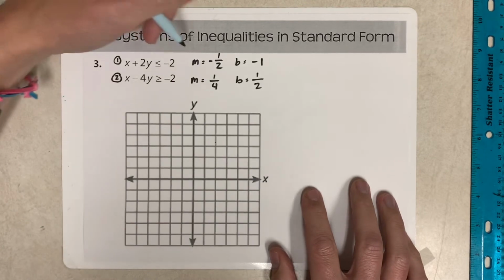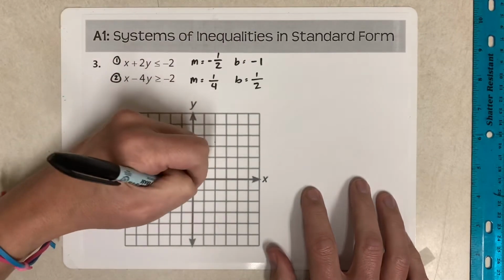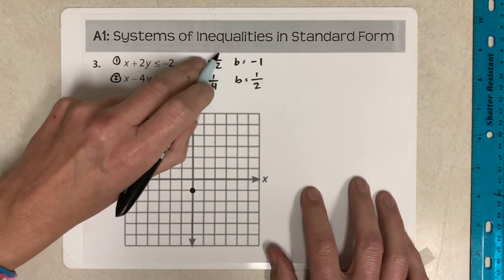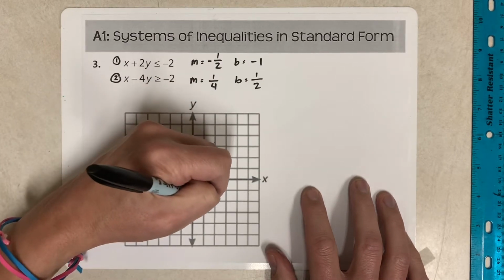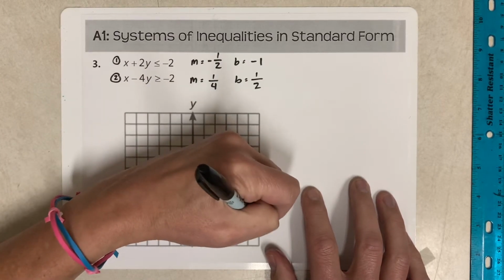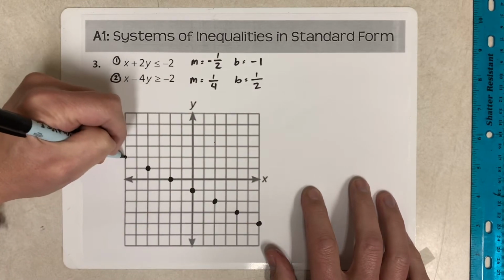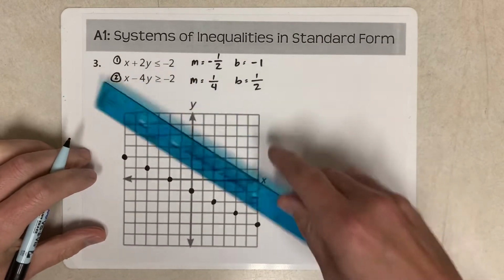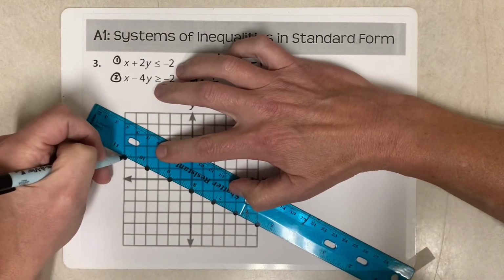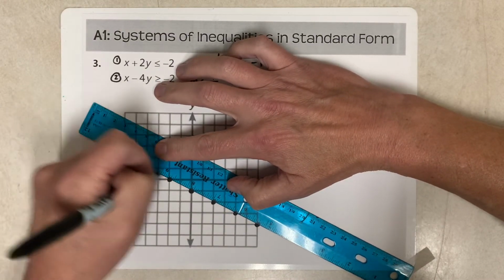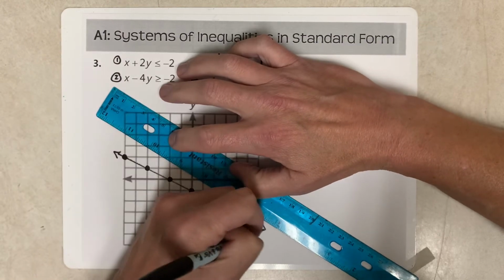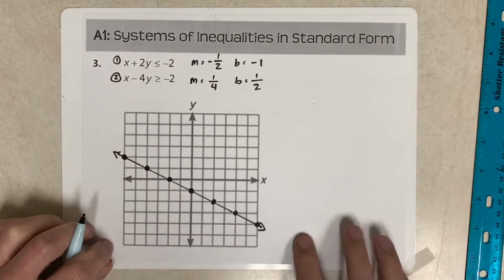Number 1, we have a y-intercept of -1, a slope of -1/2, so down 1 over 2. Again and again, back 2 up 1. And so we're going to get this boundary line for the first one right here. It's solid again. All of these are solid in these examples.